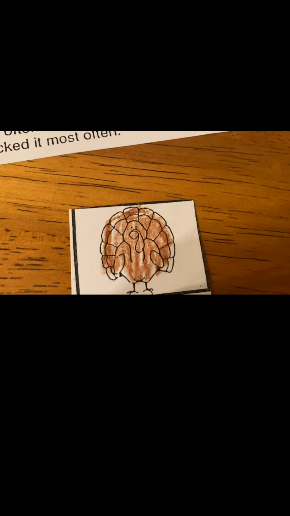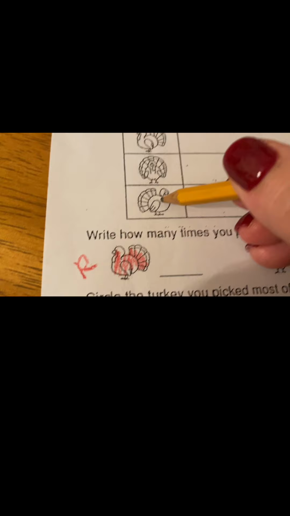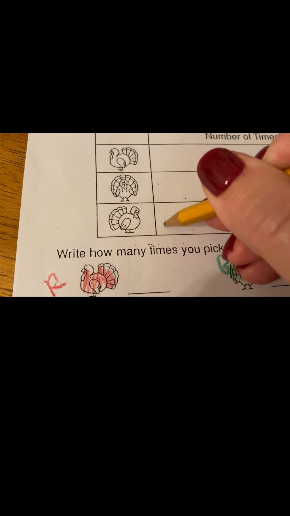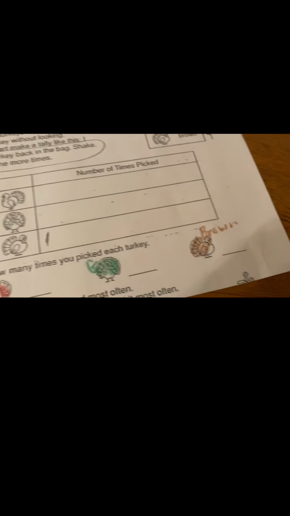What's the first turkey I have? A brown one. So I'm going to then put a tally on the brown one, and that's this one right here. So I'm going to make 1 tally. Okay, I'm going to put it back in.